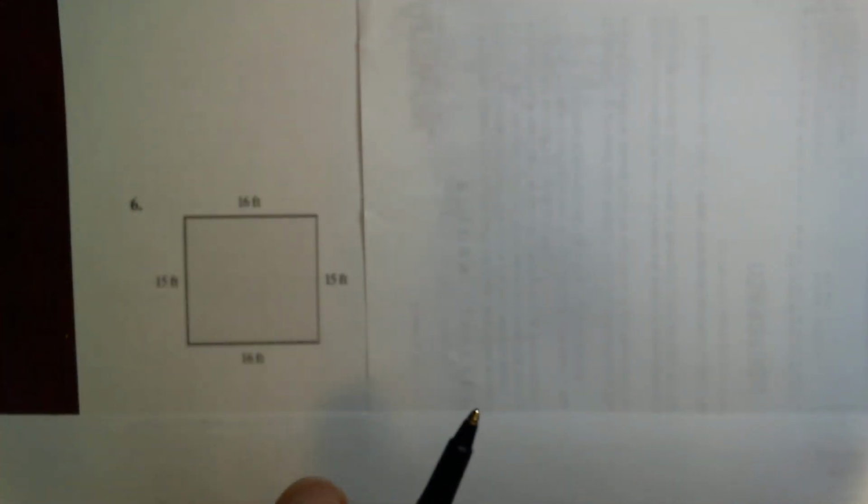And in example number 6, we are supposed to compute the perimeter. So we add 16 feet plus 15 feet plus 16 feet plus 15 feet. And so that would be equal to 31, 47 plus 12 is 62 feet.